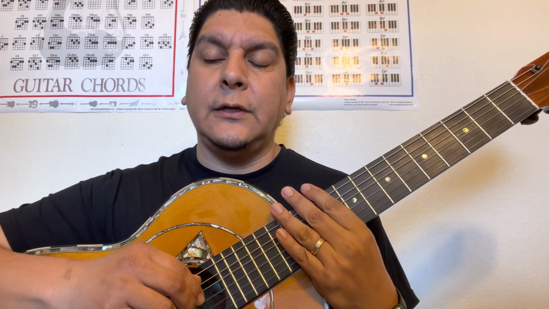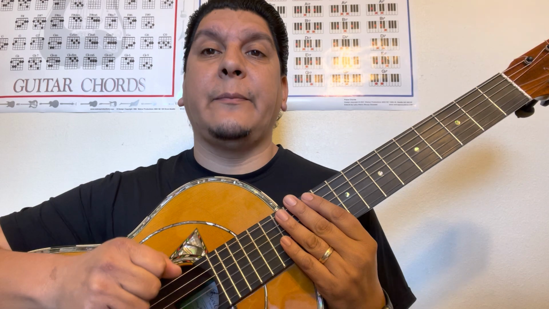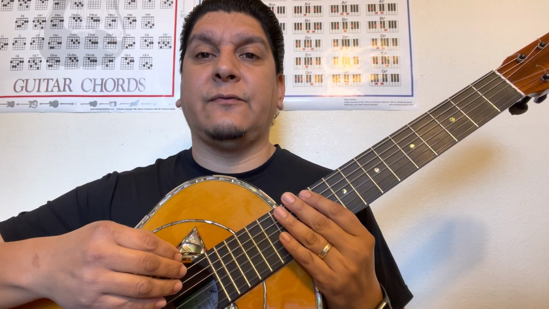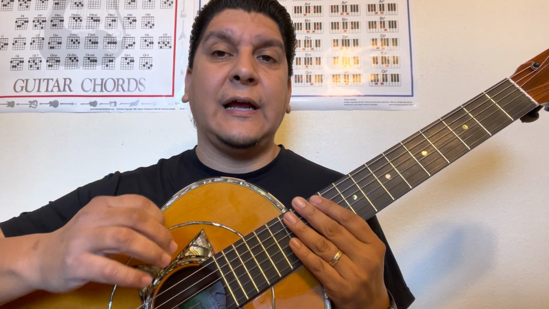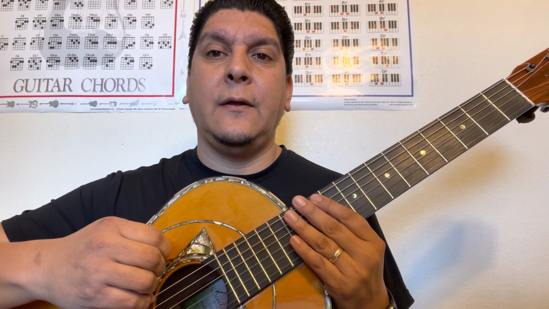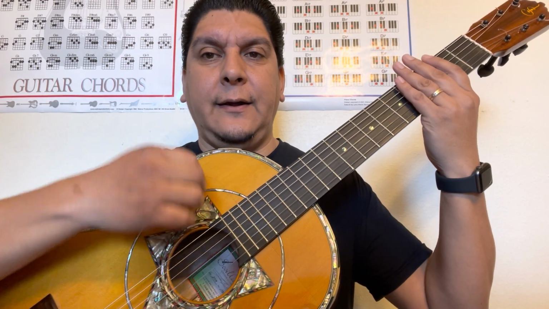Students' prior knowledge also consists of strumming patterns. In this case, for guitar and vihuela, the students will use the son jalisciense strumming pattern. And that consists of this particular pattern.